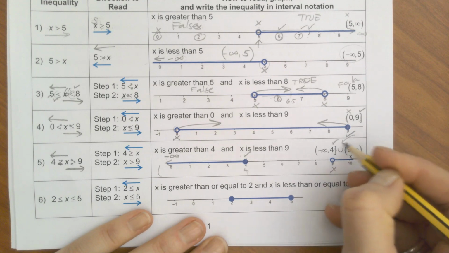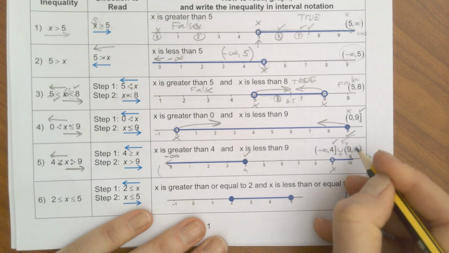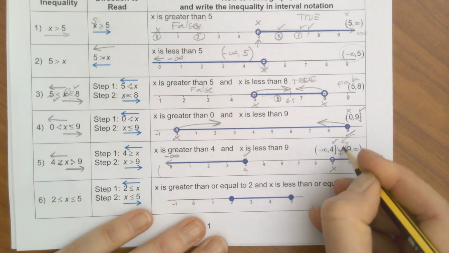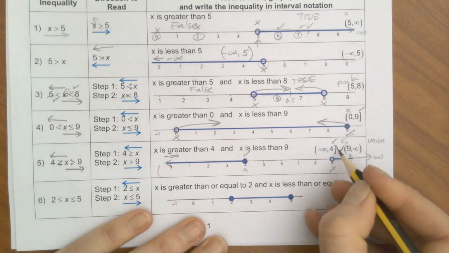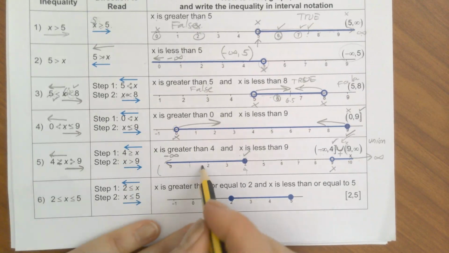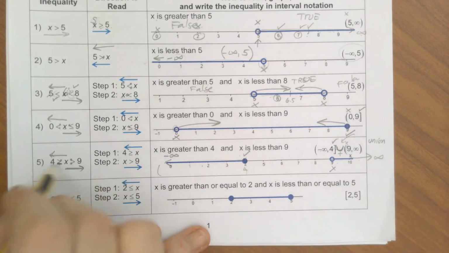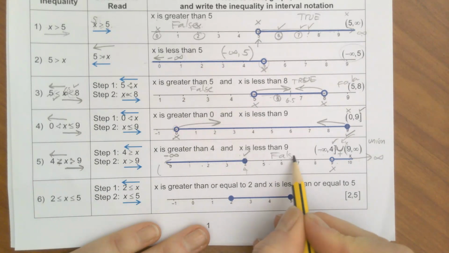And when we have more than one set of brackets or intervals, we have to add them together, and we put them together by using a U for union. So this union that, okay? So anything here or anything here makes this true. Anything here makes it false.